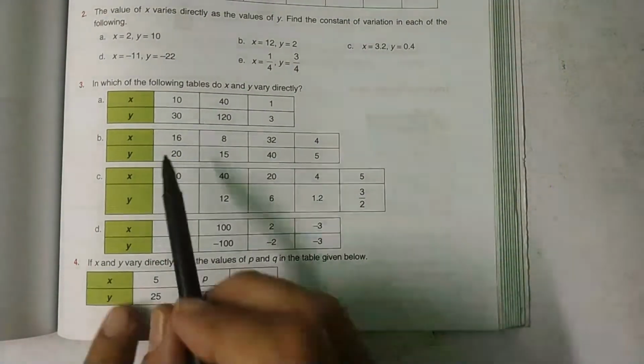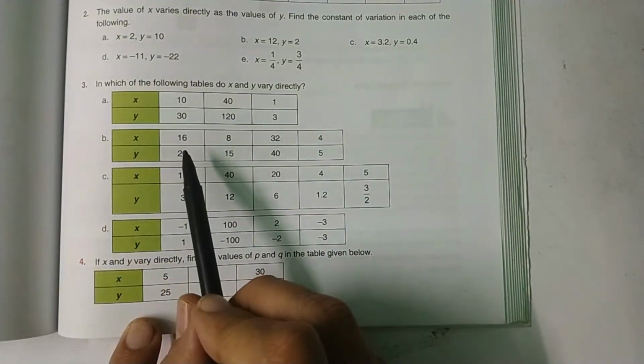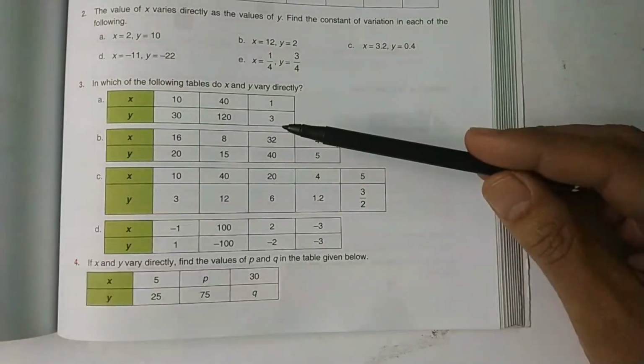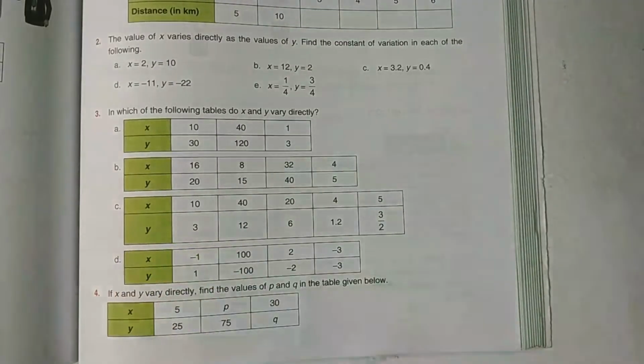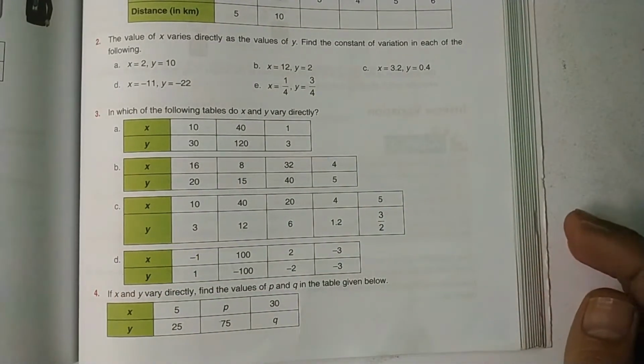Got it? So how do you identify that a quantity is direct or inverse? By seeing the comparison between the two quantities. So all of you will try question number 3. In question 3, numbers are given. Everything is solved. You have to tell whether it is direct or inverse. So you only have to compare this table with this table. So you have to say X and Y are direct or inverse, and then type the answer.